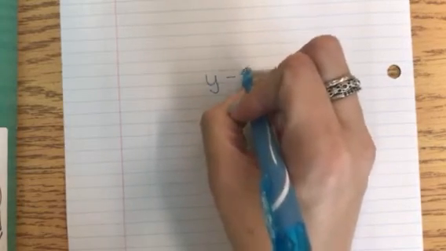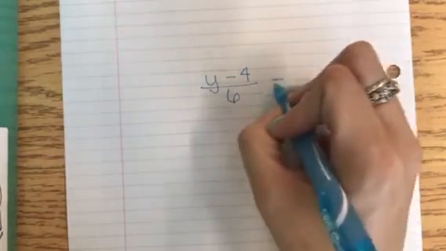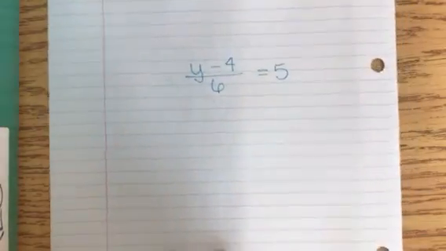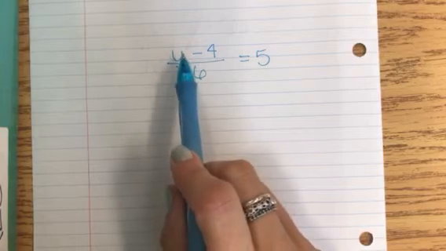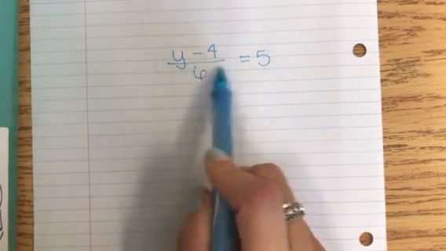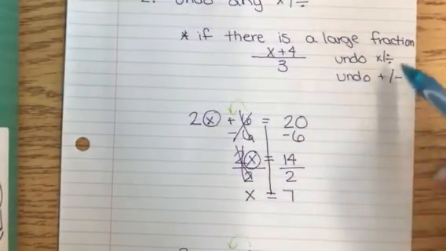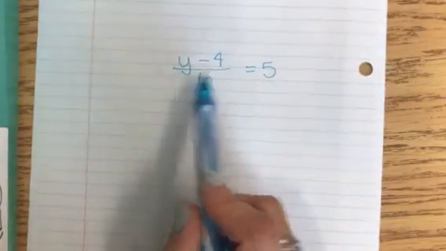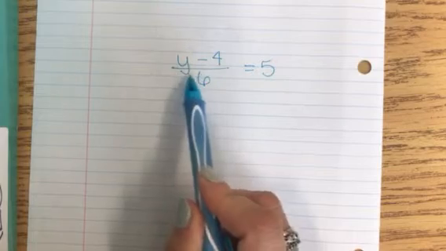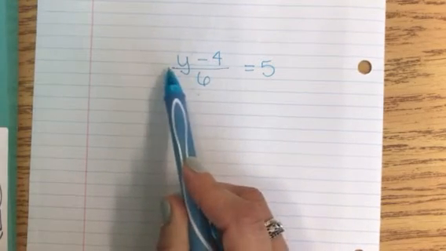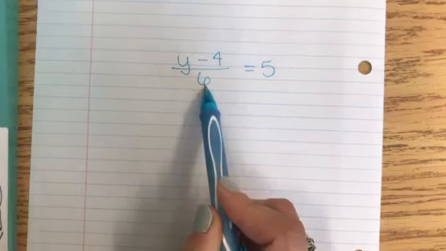Okay, now the last situation that we can look at is what happens if we have that large fraction. So maybe if we have something like y minus 4 over 6 equals 5. Okay, right? This is the situation where we have multiple things sitting on top of our division sign. And we said if that was the case, then we wanted to undo multiplication and division first. So this fraction bar here still means division, right? So we need to get rid of this 6 first because it's encompassing everything. Everything is being divided by 6.